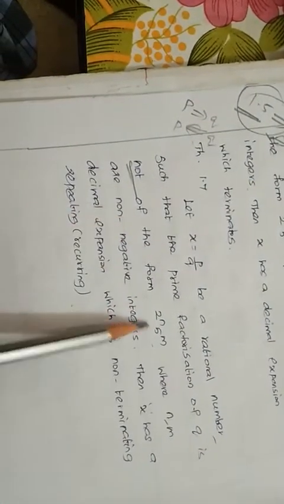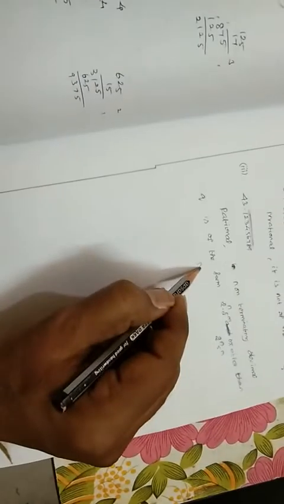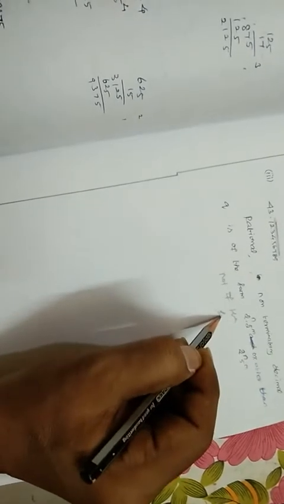So there is the theorem. Let x be a rational number such that the prime factorization of q is not of the form 2 power n 5 power m, where n, m are non-negative integers, then x has a decimal expansion which is non-terminating repeating. So that's why it's non-terminating repeating. So in p by q, q is not of the form 2 power n 5 power m. Like that we need to write. This is the answer. Thank you.